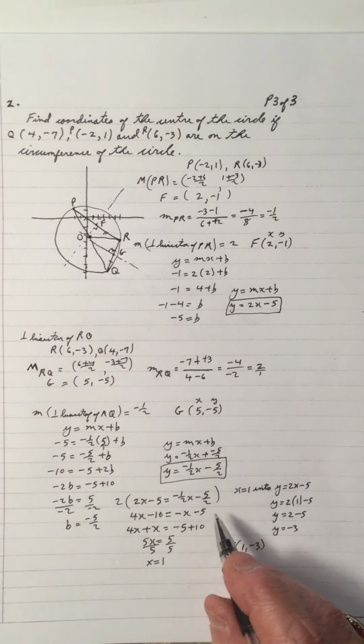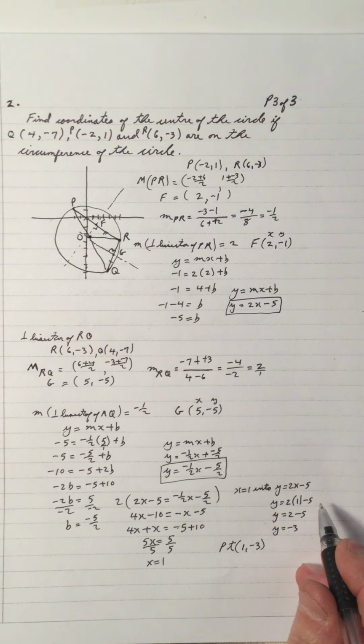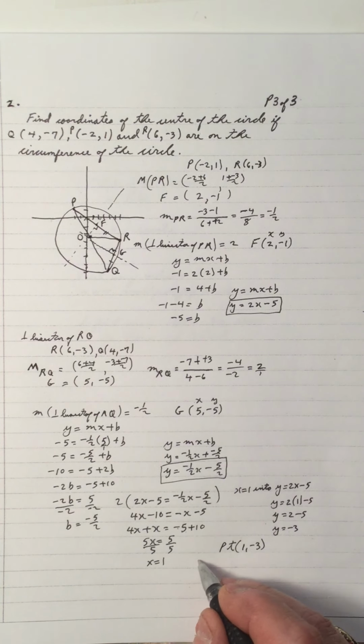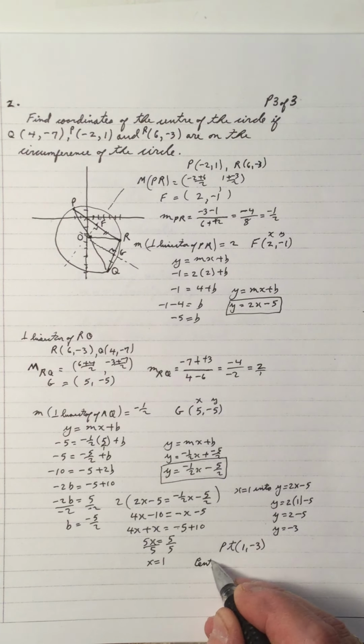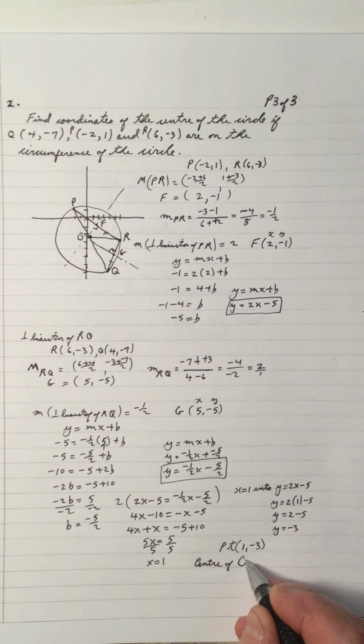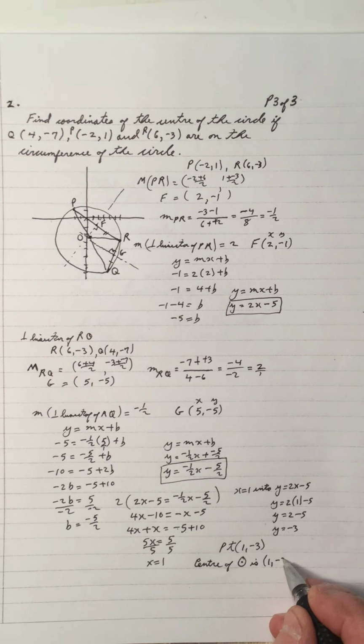That's the point of intersection of the two perpendicular bisectors, but that's also the center of the circle. There's a circle with a dot in it. The center of the circle is 1, negative 3.